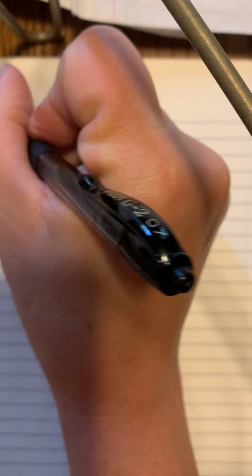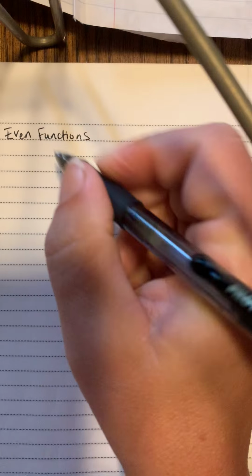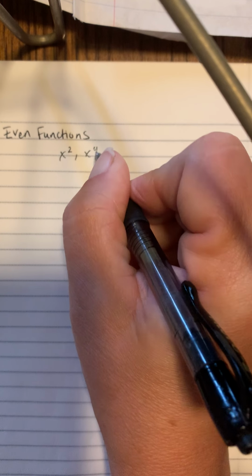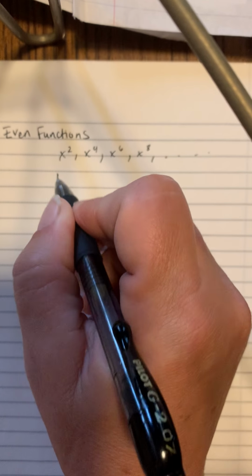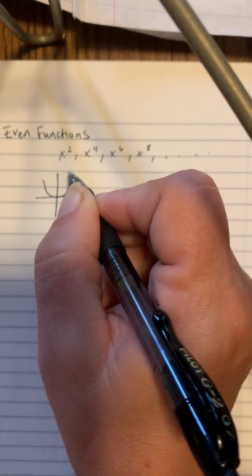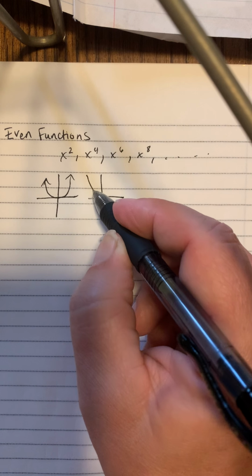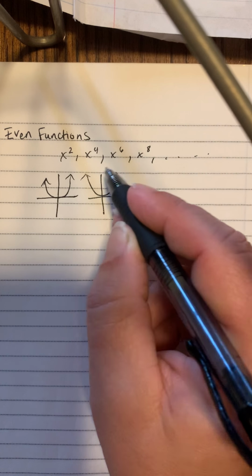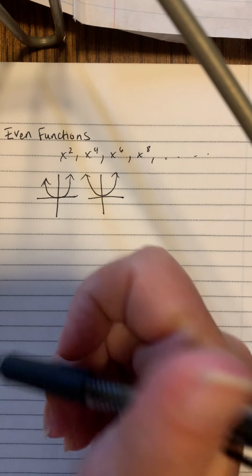All right. So, to determine if a function is even, odd, or neither. Even functions are like x squared, x to the fourth, x to the sixth, x to the eighth, and so on. If you remember, x squared makes a parabola like that. X to the fourth just makes a wider bottomed parabola. As the degree gets higher, as the power gets higher, the fatter they get at the bottom.